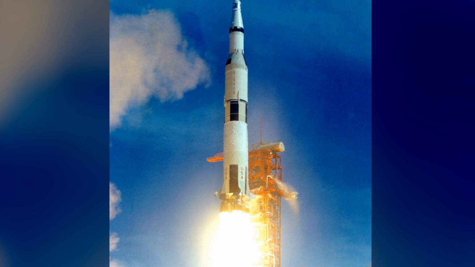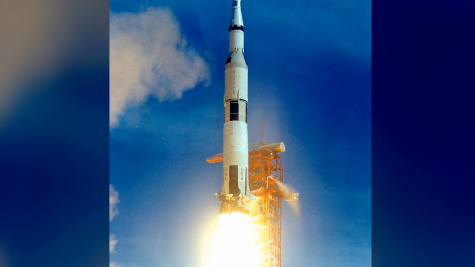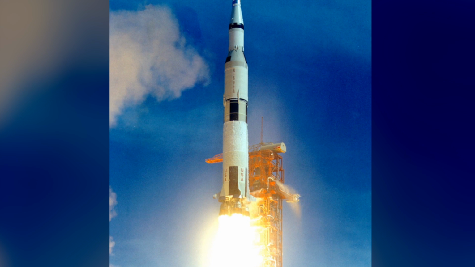There's the famous Saturn V rocket, and you can see that it actually had 3 stages. It took the first two stages to get into orbit, and then the third stage actually pushed the astronauts on their way to the moon.